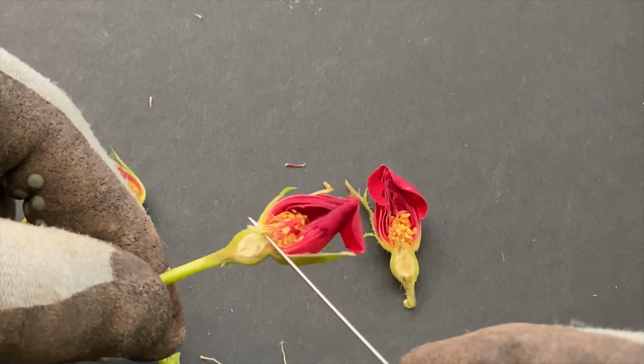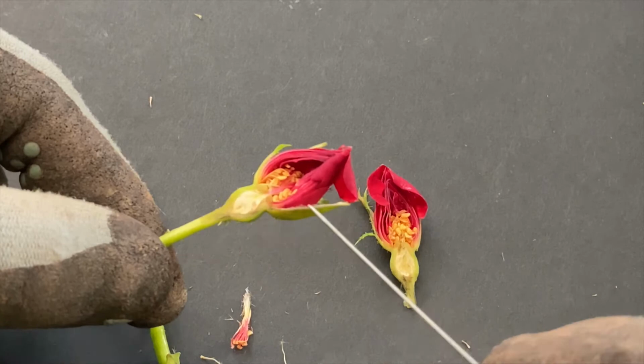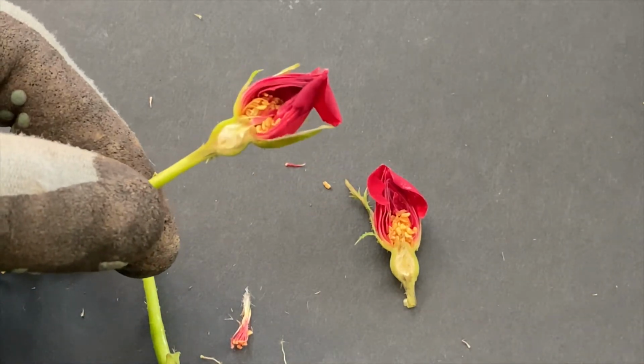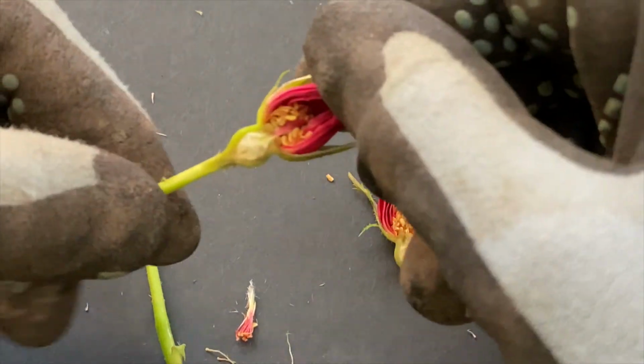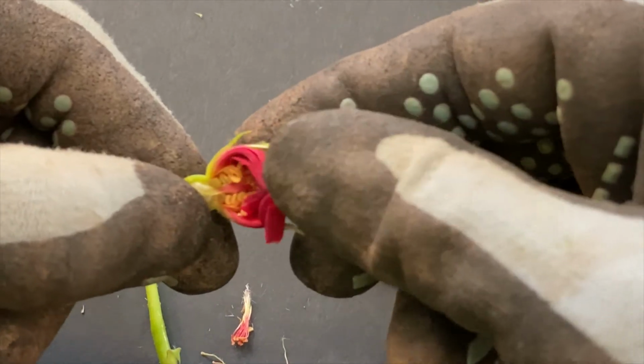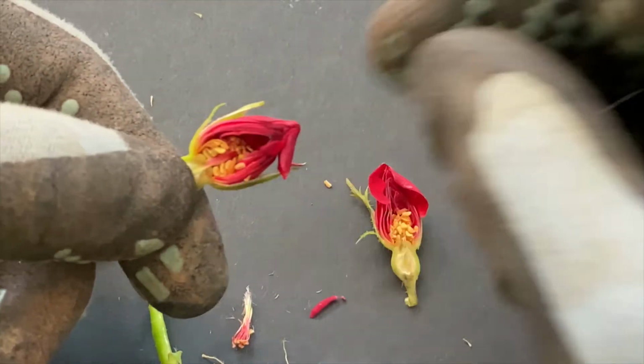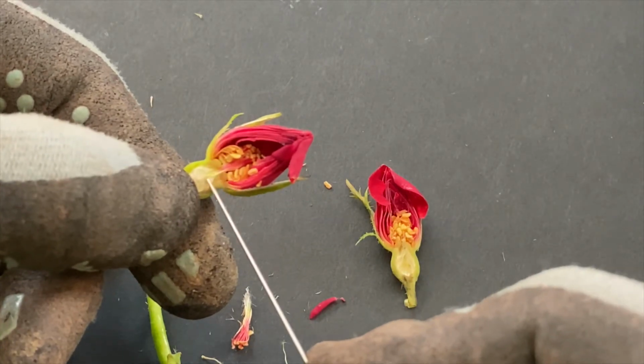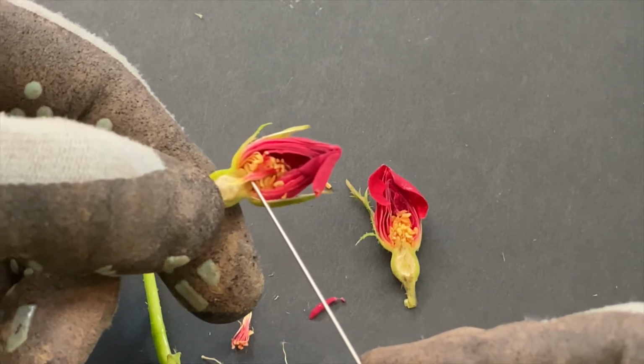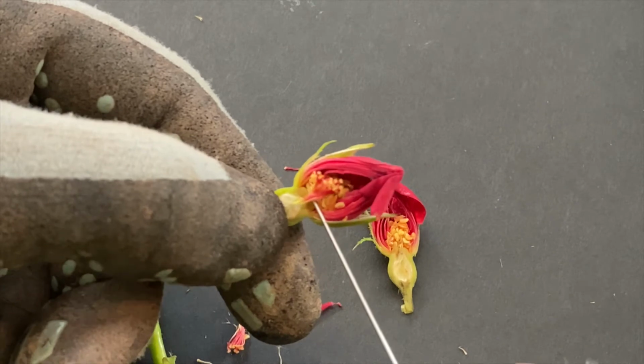See if we can pull out. Oh, I think I cut it a bit more. Yeah, I did. All right, so I just pulled off a bunch of them. And these petals just wrap around one another in there. All right, so see how there's still some more here? I'm going to pull those up.